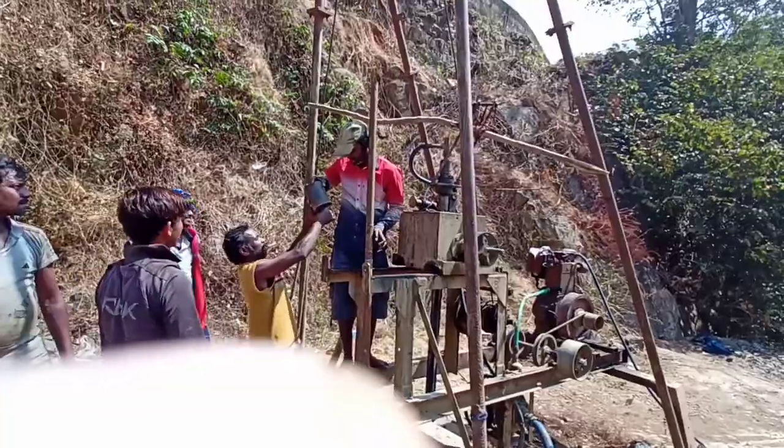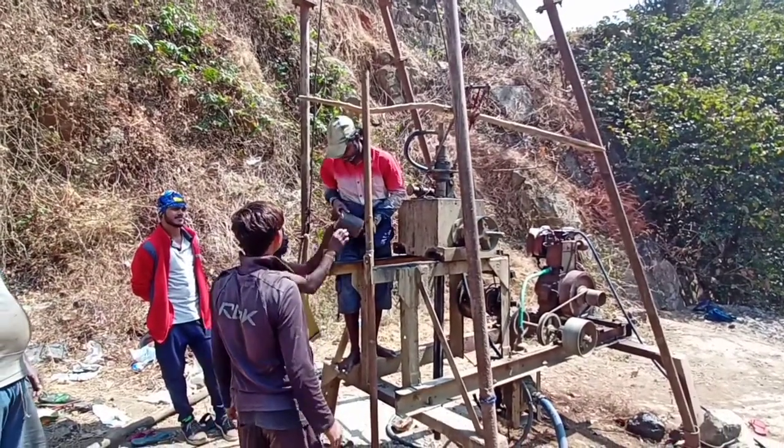So friend, today we learned about soil investigation properties and how to do soil tests.